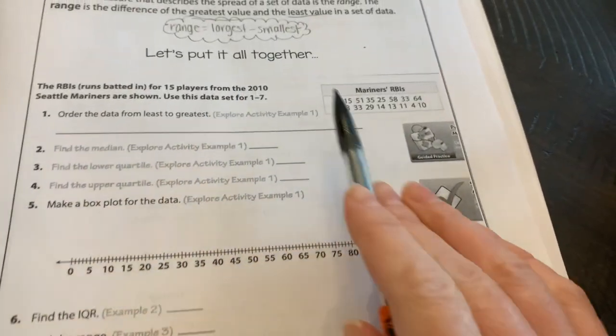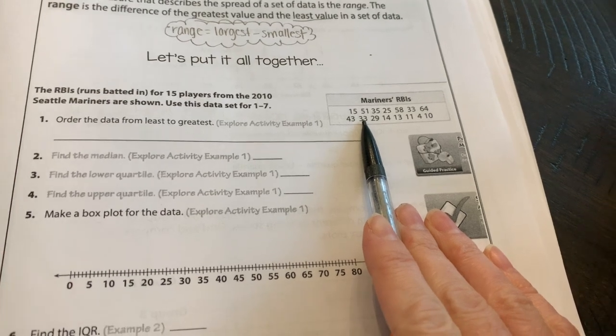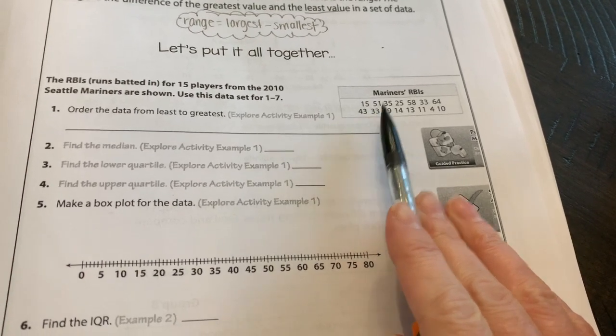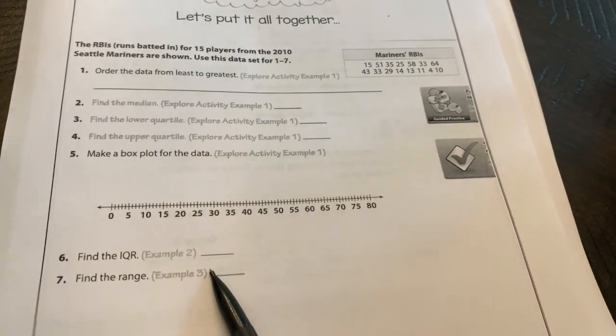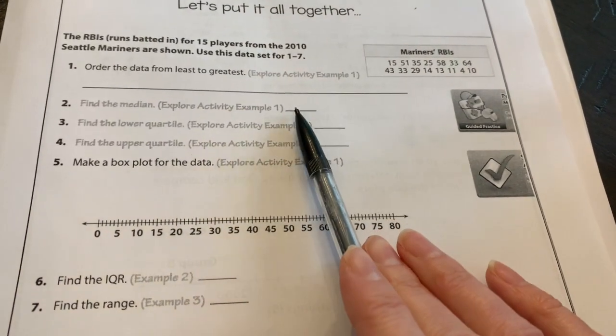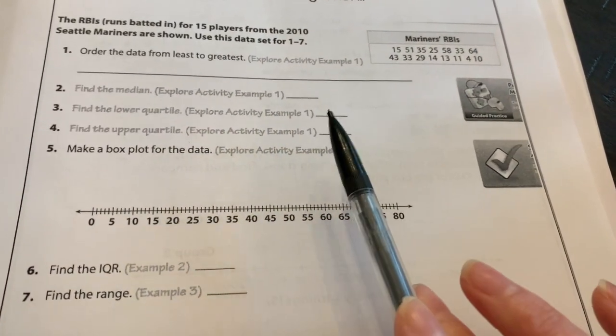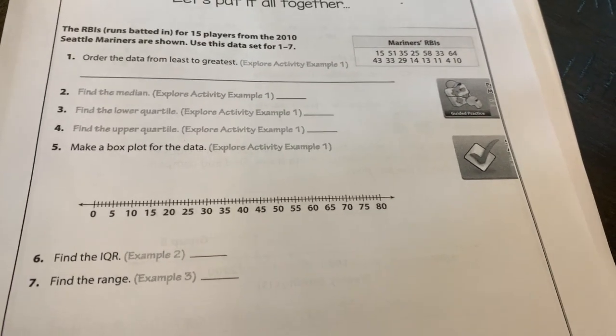Okay? What we have here, this data set, are the RBIs, or the runs batted in, for 15 players from the 2010 Seattle Mariners. We're going to use this data set for all of these questions. First, we're going to order them from least to greatest. We're going to find the median, the lower quartile, upper quartile, make a box plot, find the IQR, and find the range. Okay?